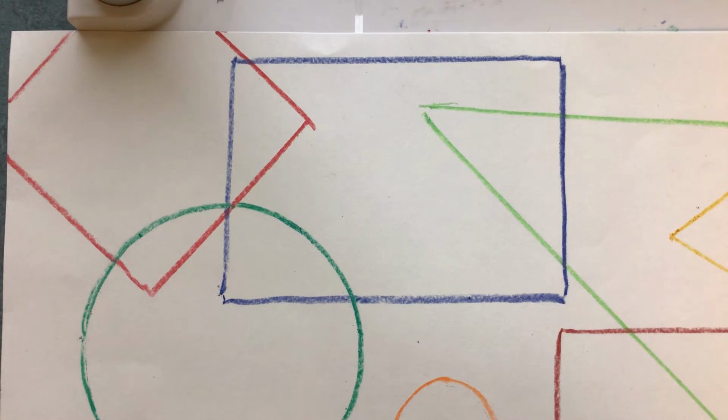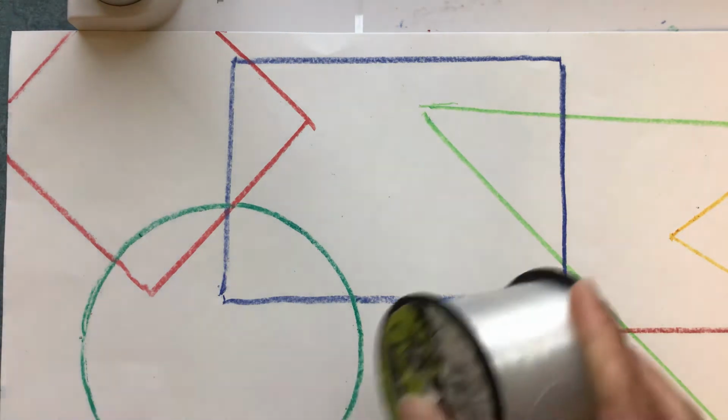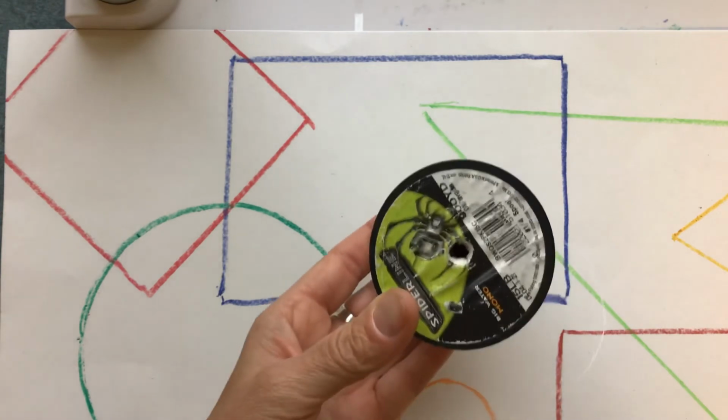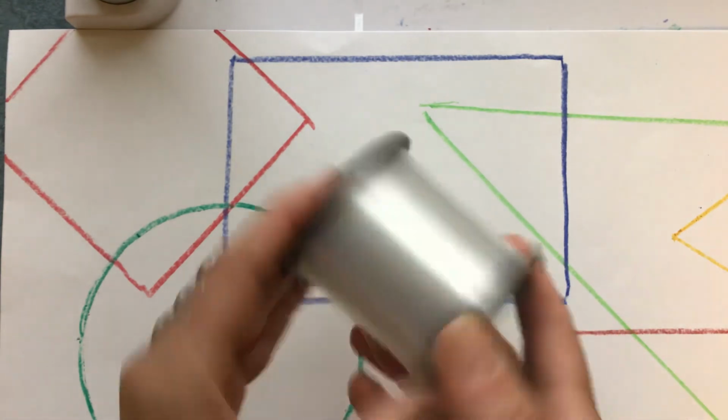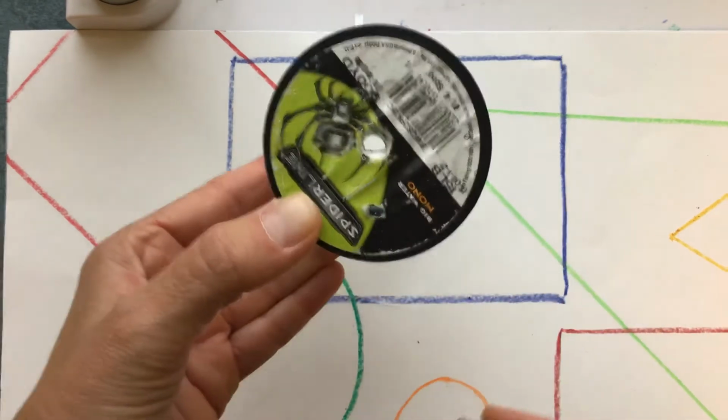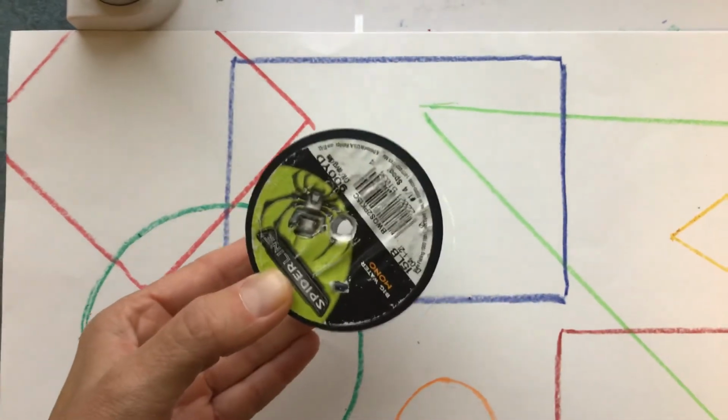So what I would like you to do is take a look around the room for something that is a circle. So for example, Mrs. Langless has this reel of fishing line that I borrowed from my husband. Got a cool spider on it too, which is pretty neat. But this is a circle I noticed, so I thought, you know what, I'm going to use that for this project.